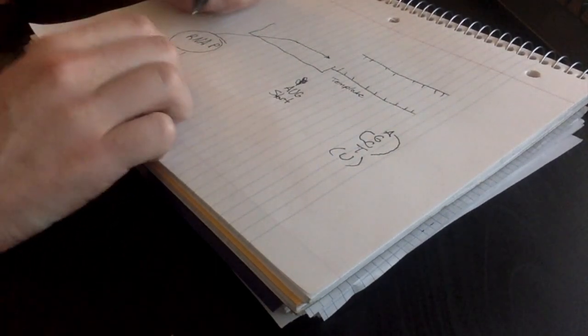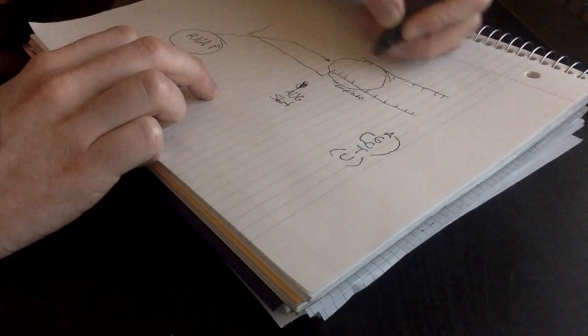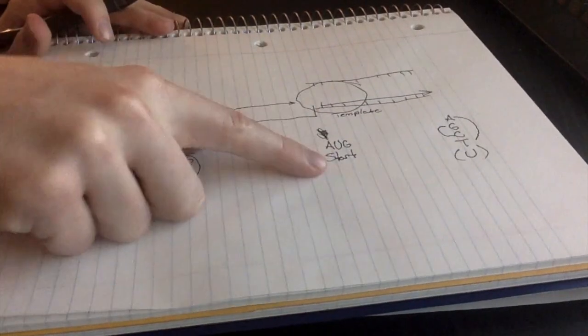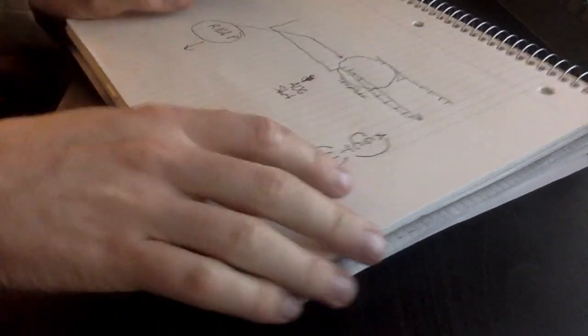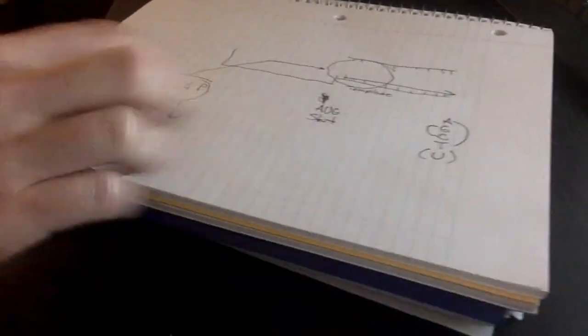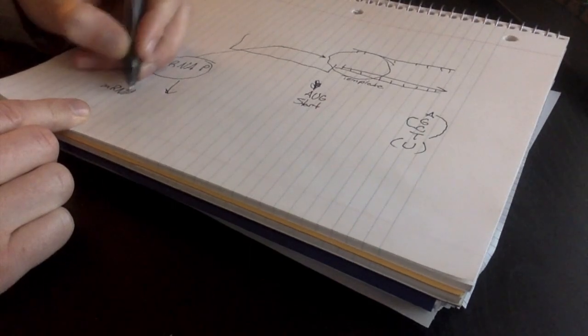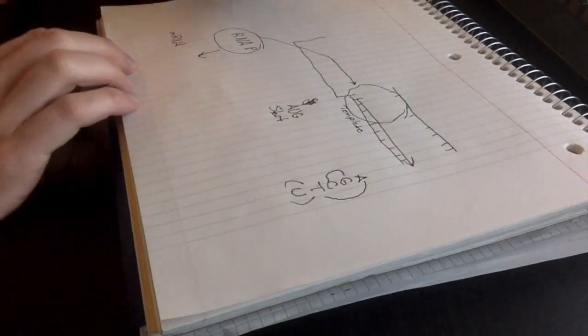As this guy goes and transcribes along this direction and reads that start codon right there, it's going to translate it into its mRNA form, messenger RNA, which is the RNA that leaves the nucleus in the end, because this is all happening inside of it.